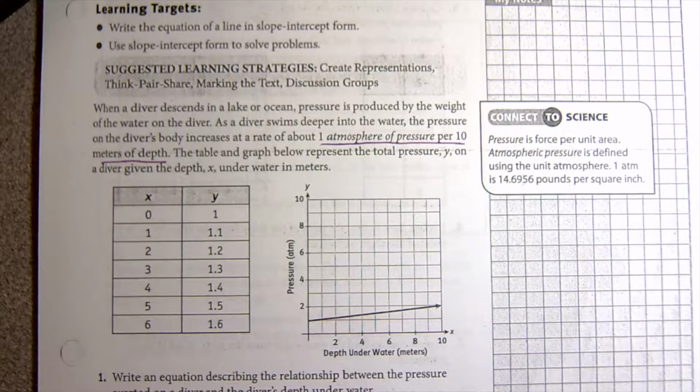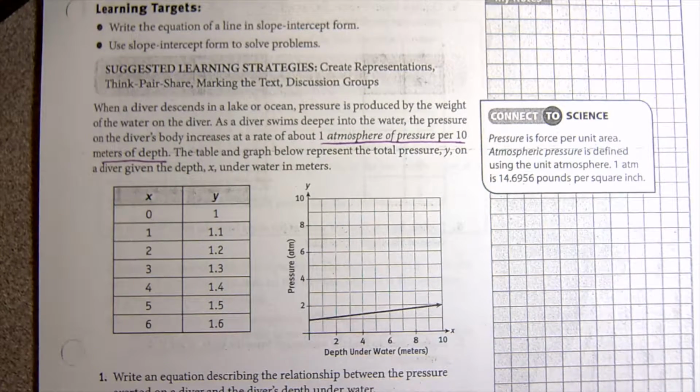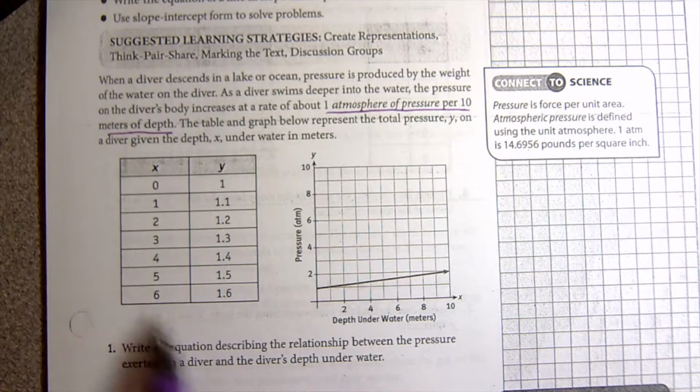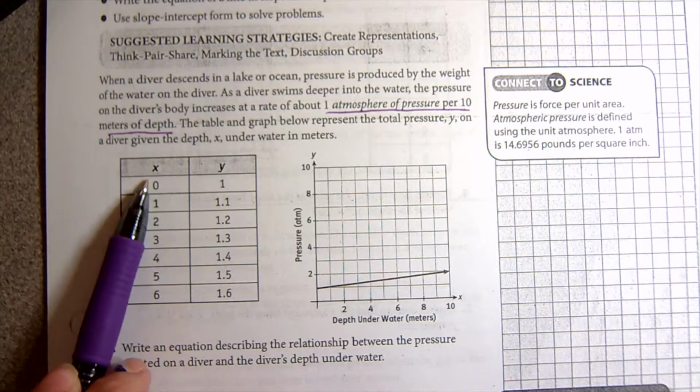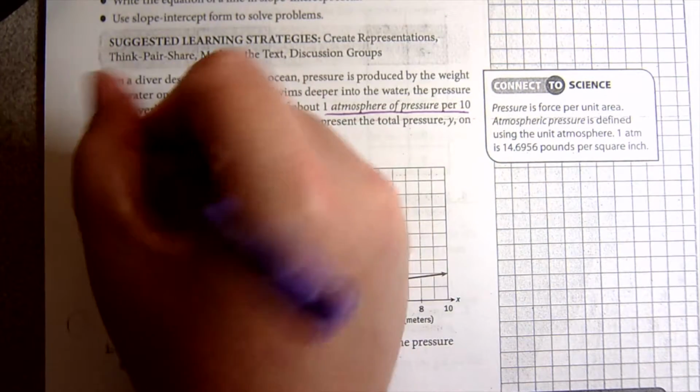Where it says, write an equation describing the relationship between the pressure exerted on the diver and the diver's depth underwater. So we can either do that from this table or from this graph. Let's go ahead and label our table. What is X on the table? The depth underwater in meters.